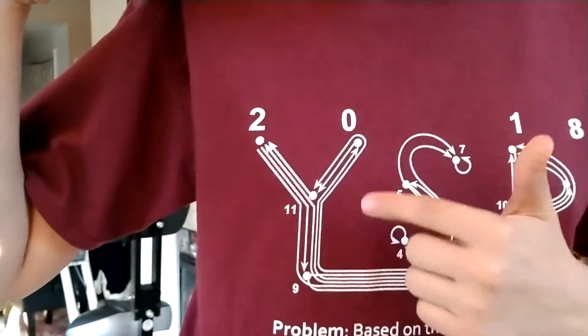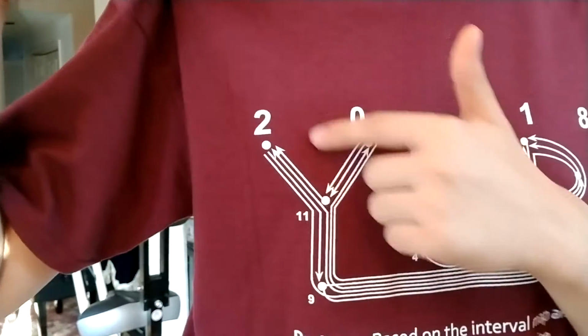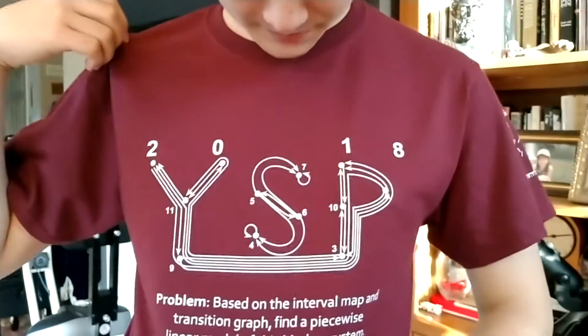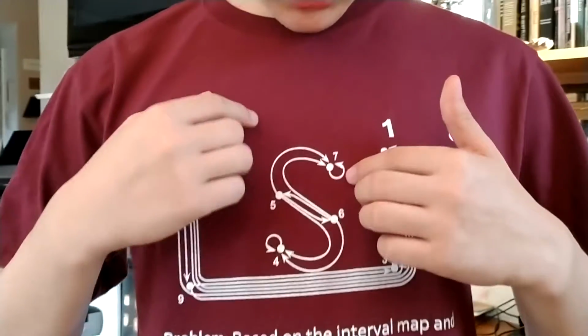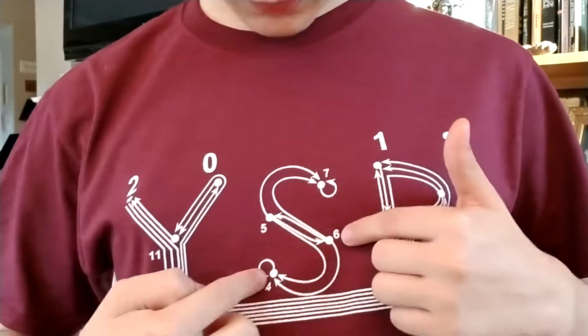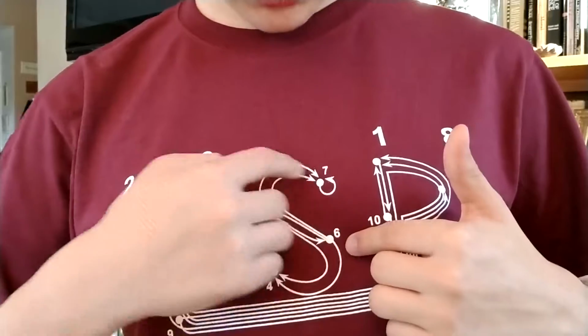Or what are the chances of, for example, this 11 points to go to this 2 point, which is 100% because it can only go to the 2. Or I guess a better example, what are the chances of this 6 going to the 4, going to the 5, or going to the 7?